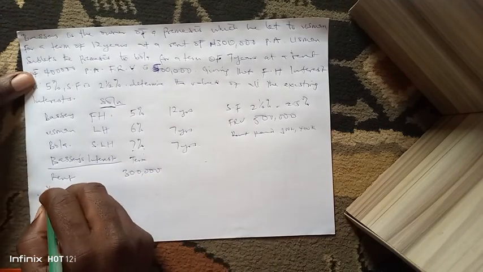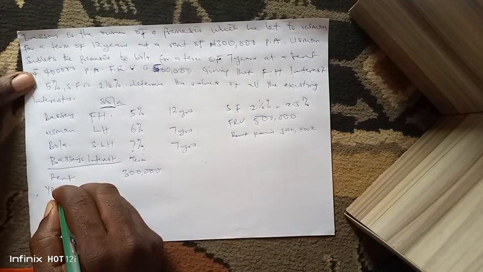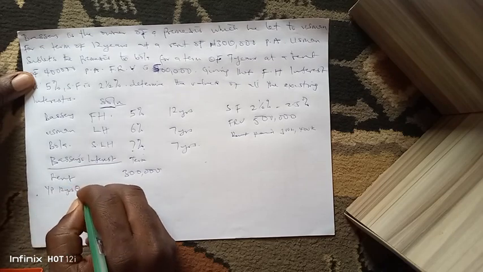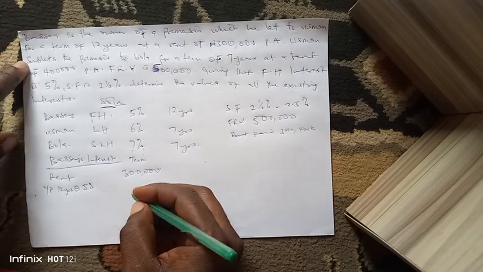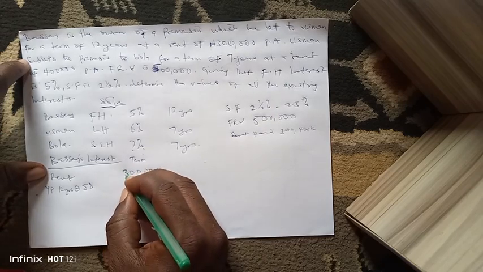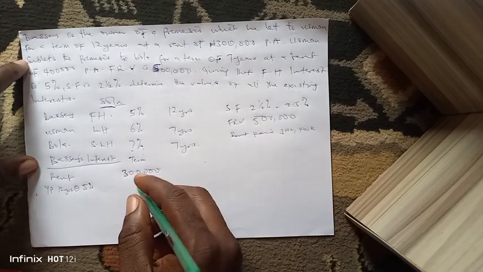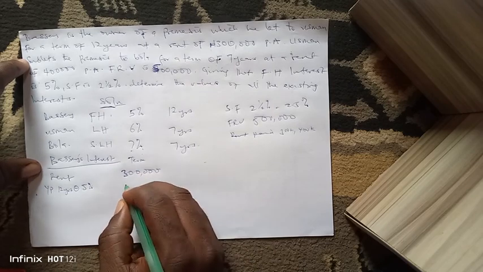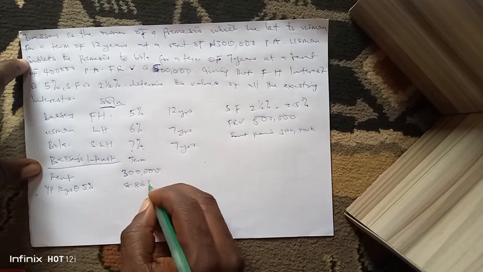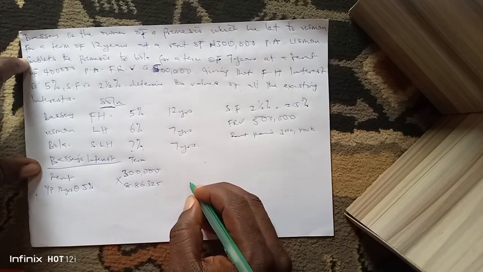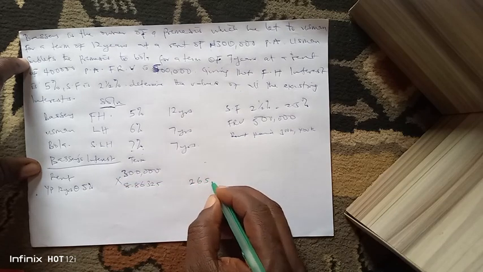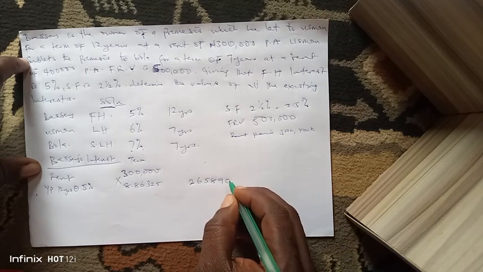Then YP single rate, YP for 12 years at 5%. YP for 12 years using a valuation table is 8.86325. You now multiply this to, you have 2,658,990.